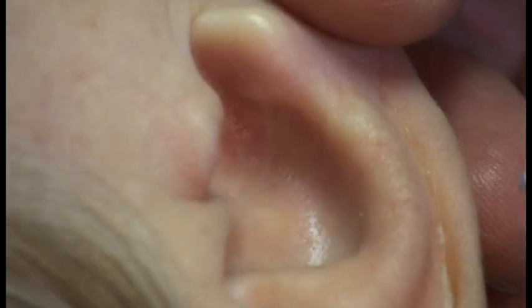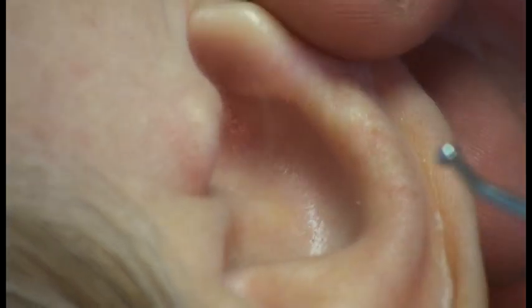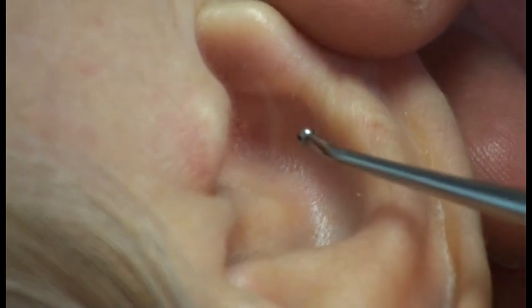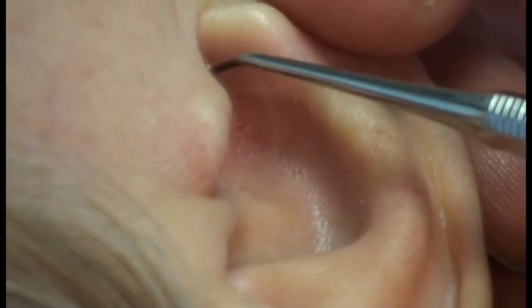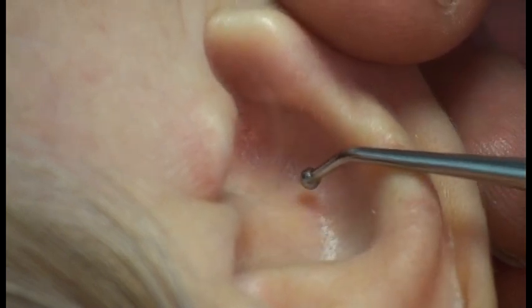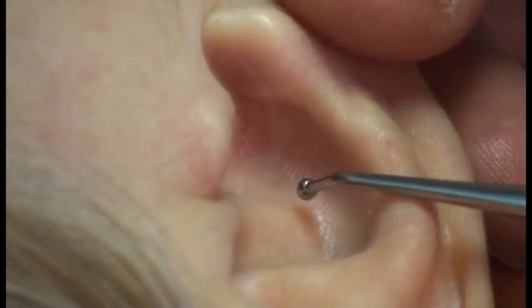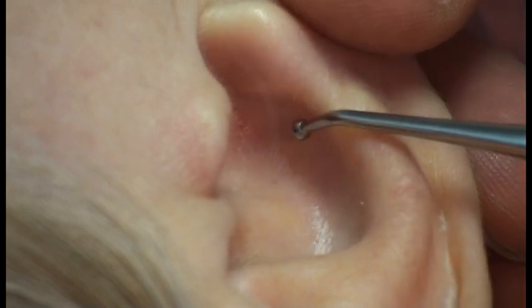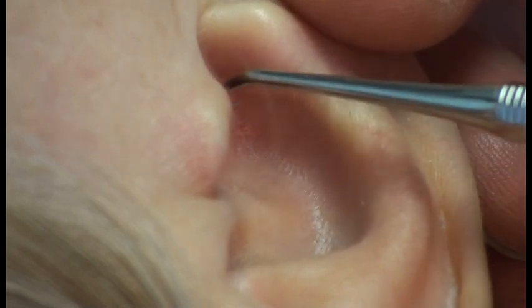The next section we're going to consider is the inferior concha. First, let's define the area. It's the lower cavity representing the thoracic part of the torso.